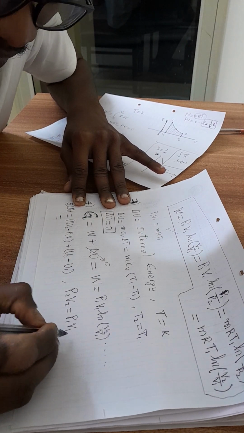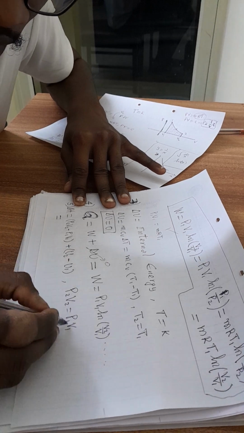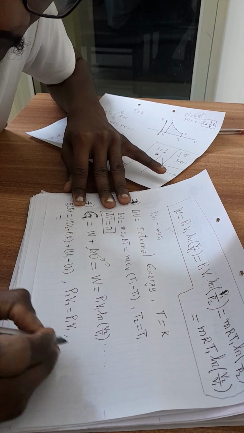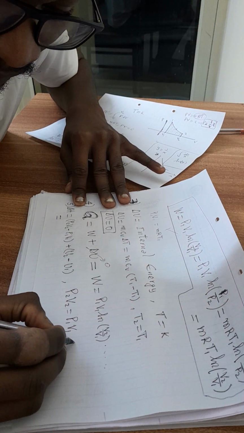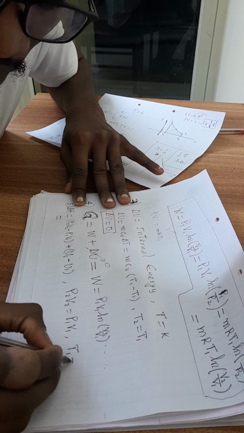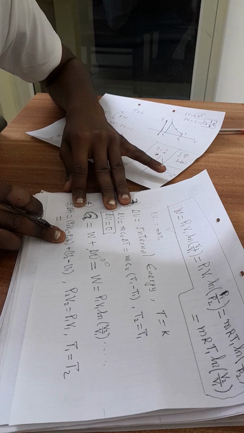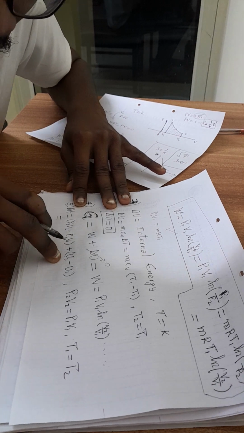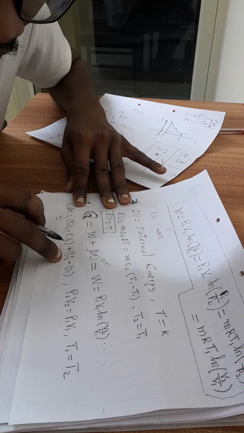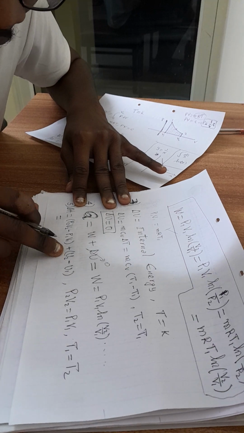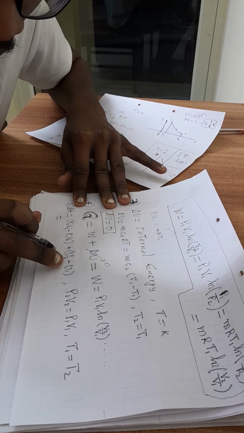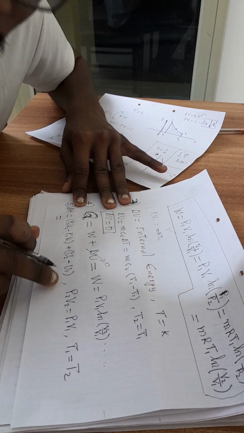Also, as P2 V2 is equal to P1 V1, we know that T1 is equal to T2. So directly we can just write this one is equal to 0. And internal energy, mCV delta T. Here it will be mCV T2 minus mCV T1.